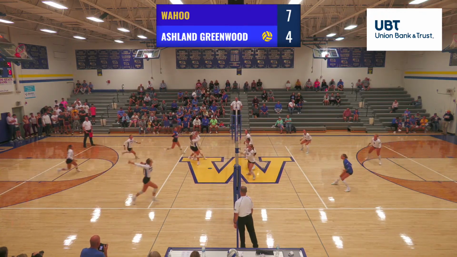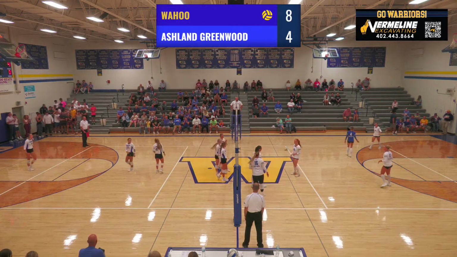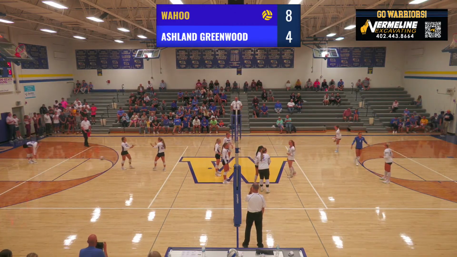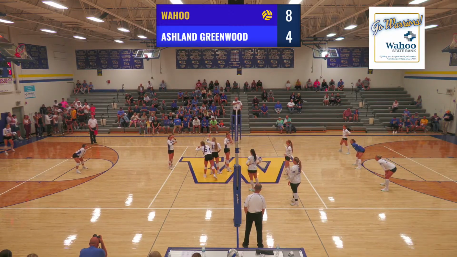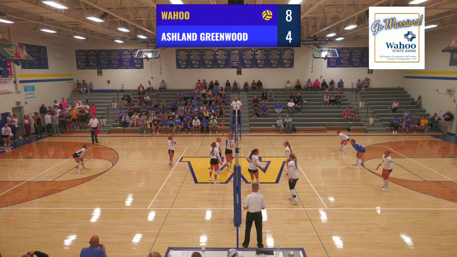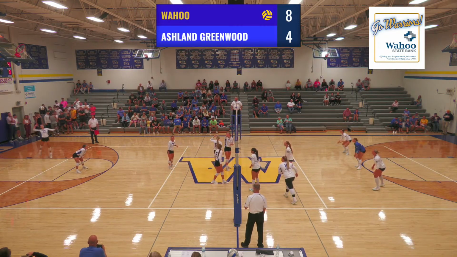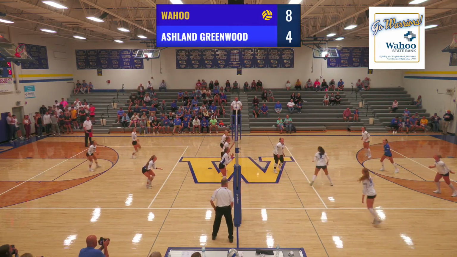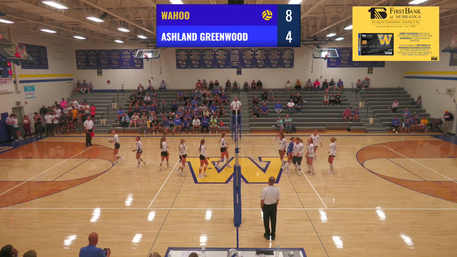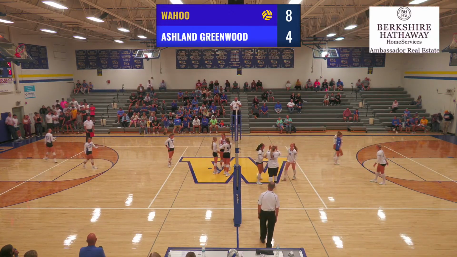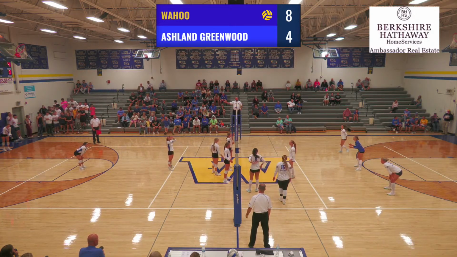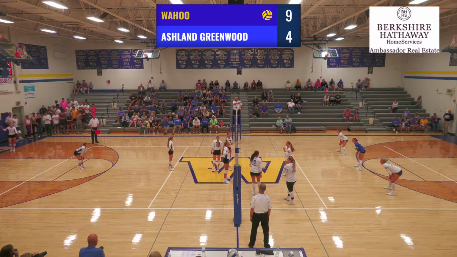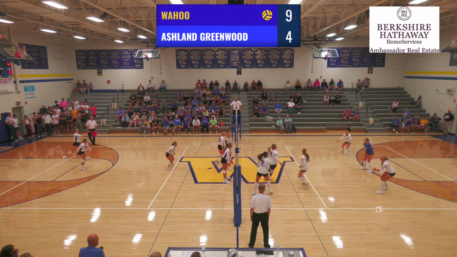Kill, and that is Gretchen Segren with the kill. The senior taking strong control of that and then heading back to serve. Are they considering that a double hit? So it didn't get over the net, so it is a double hit, and the point continues on over for the Warriors. 9-4 is the current score.